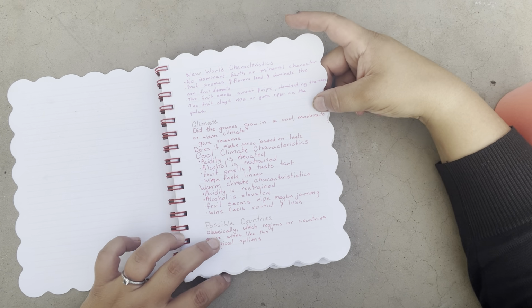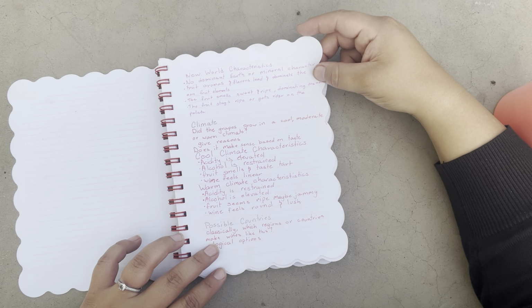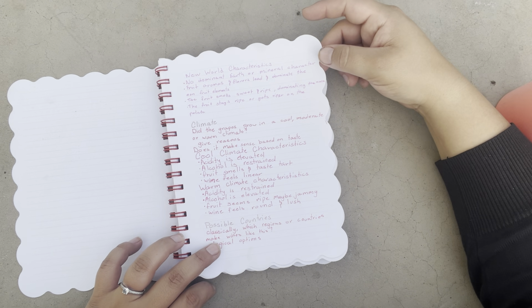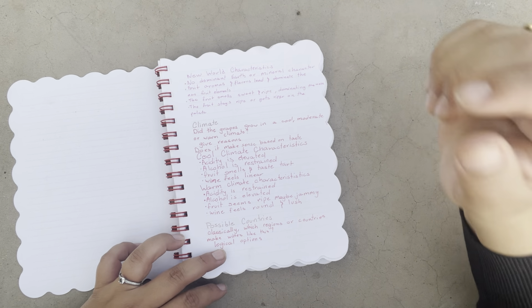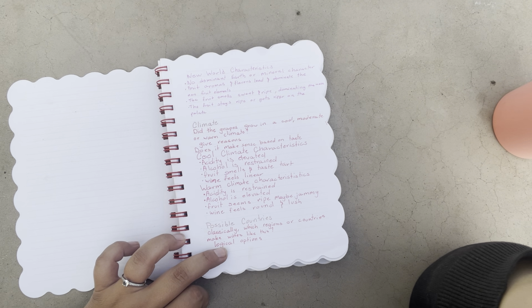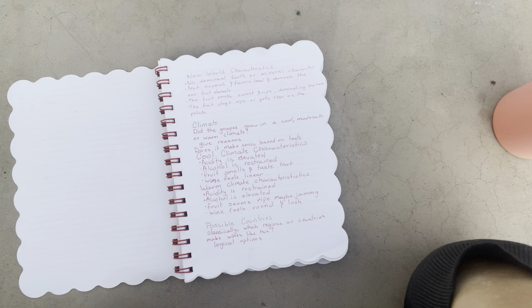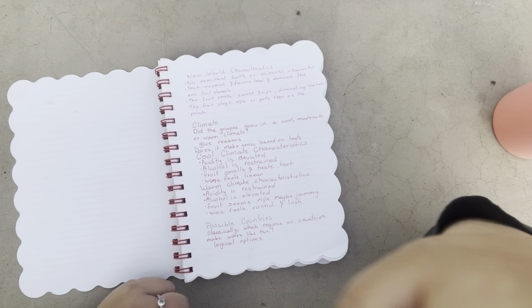Third, you're going to look at the climate. Did these grapes grow in a cool, moderate, or warm climate? And again, you're going to give reasons as to why you decided that. And does the answer that you gave make sense based on what you tasted?